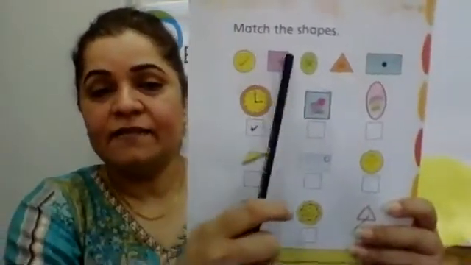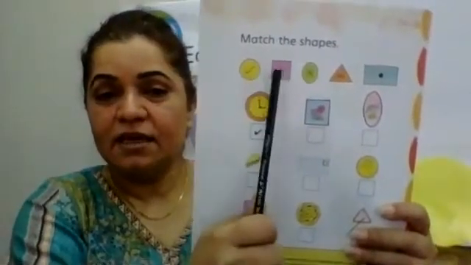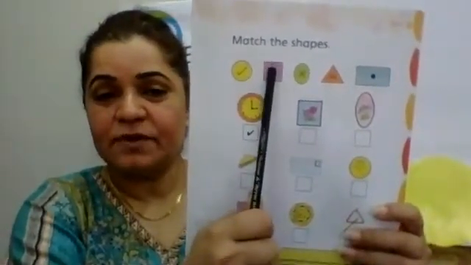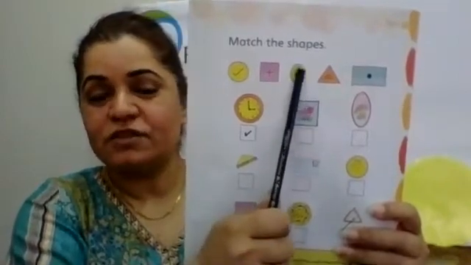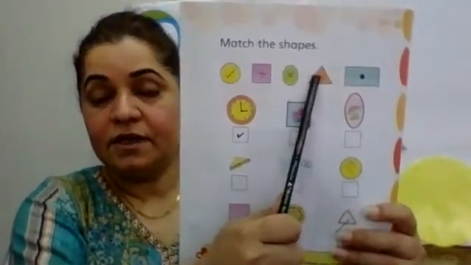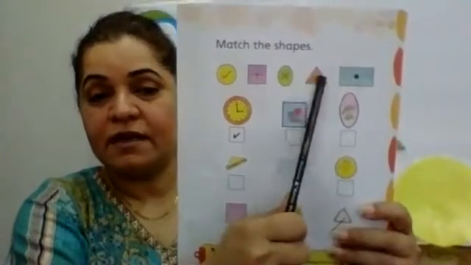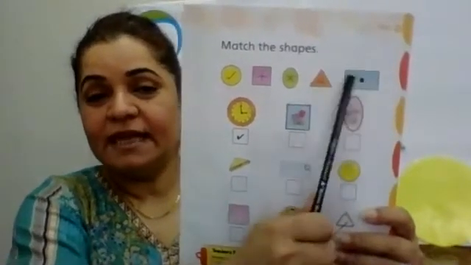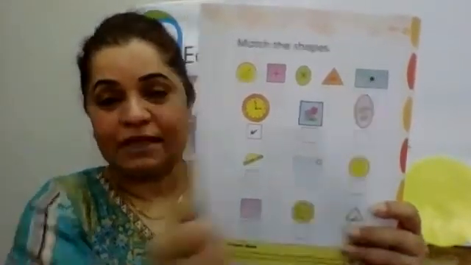Okay, this says match the shapes. Now they've given the shapes, and then they've given a symbol for each shape. Like circle has tick, square has this plus shape, oval has this cross shape, triangle has this parallel lines equals to, and then the rectangle has this black dot. Now, whatever shape you're going to see, you're going to give the symbol to that shape, right? So we will get to know that you know the shape.